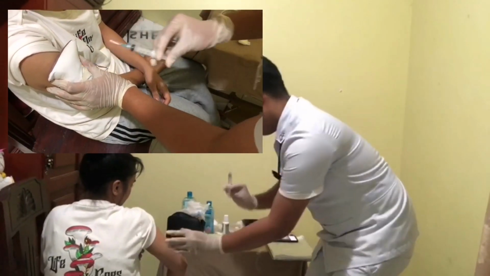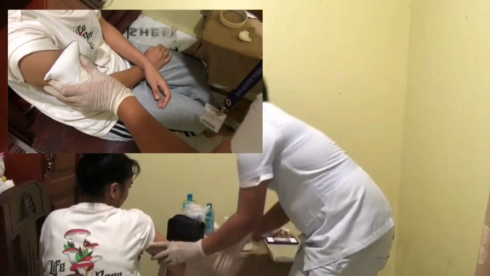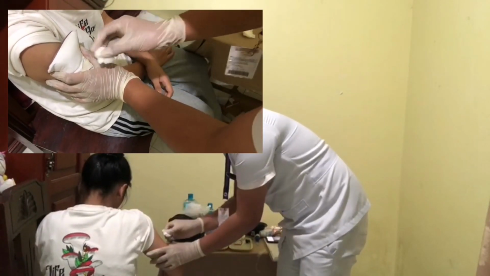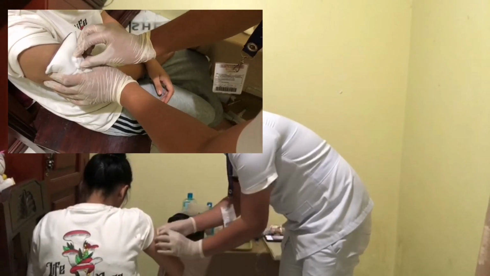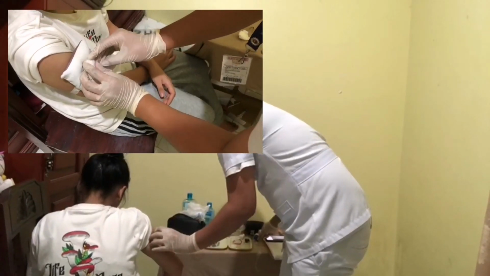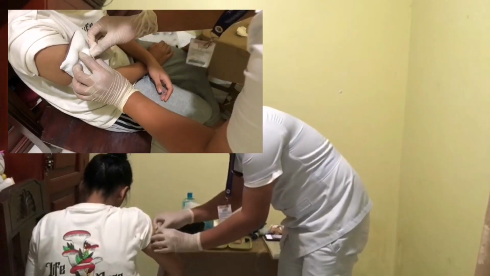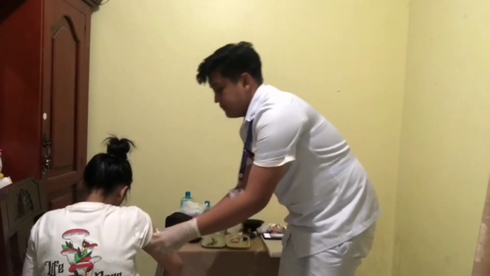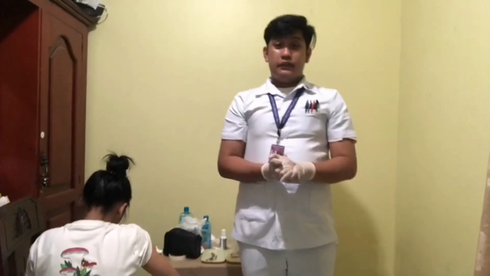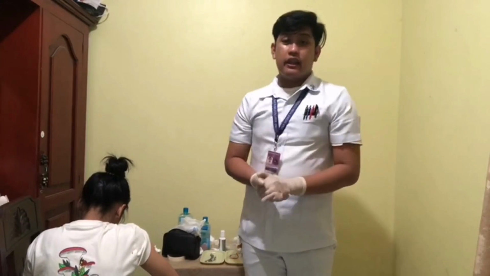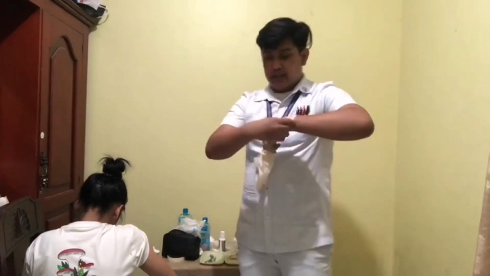Okay. After that, we are going to put eye pressure, and then tape. So after that, we'll discard the needle as I have done earlier, and then perform an aftercare, including the removal of gloves and doing hand hygiene.